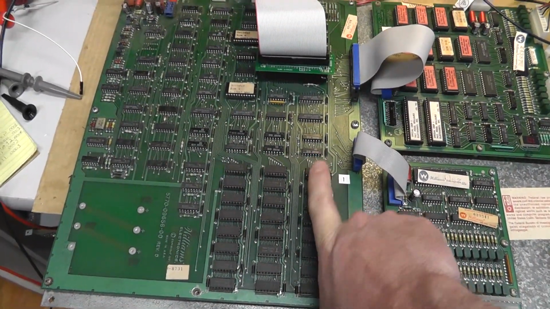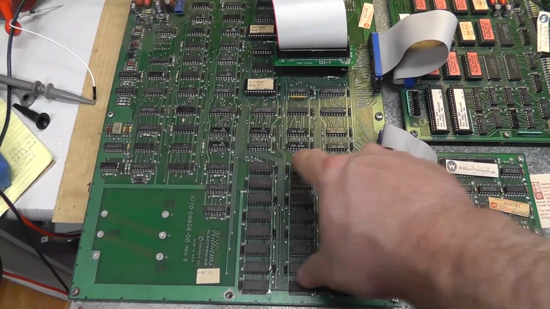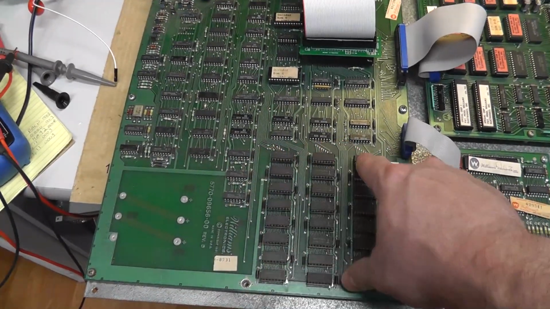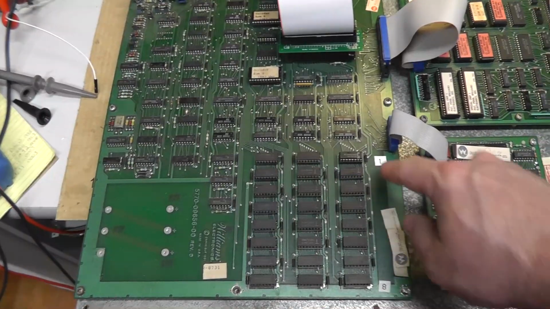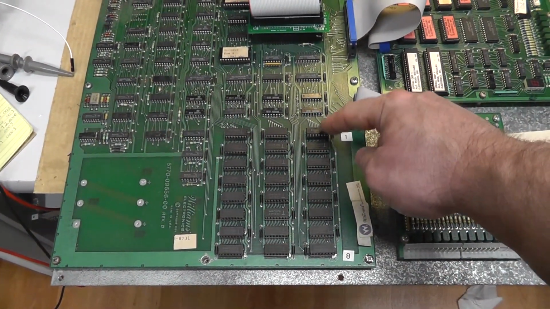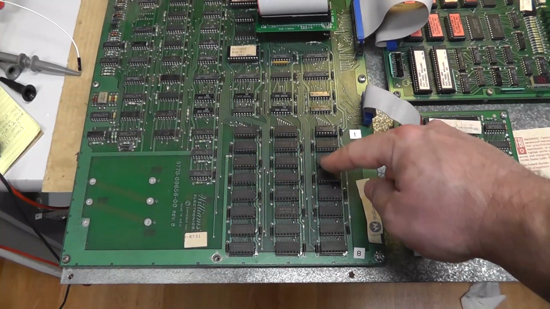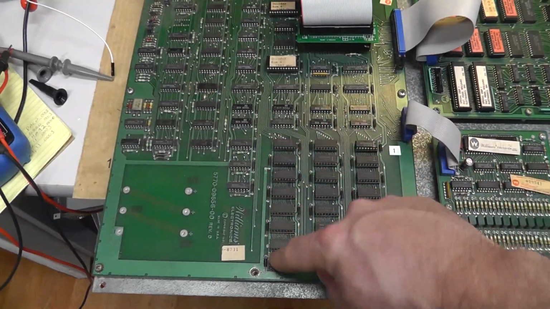There's 3 banks of RAM, bank 1, 2, and 3, and at least that's how I think they're ordered. There's a 1 right here, 1, 8. Oh, okay, yeah, that's just RAM 1, 2, 3, 4, 5. This is data bit 0, 1, 2, 3, 4, 5, 6, 7, and then bank 2, bank 3.